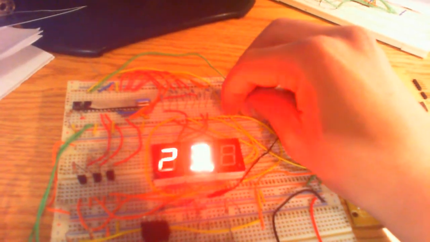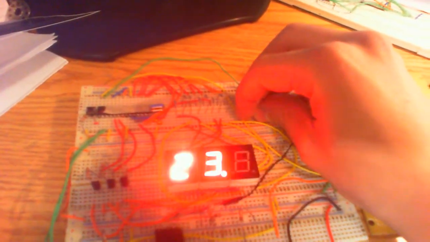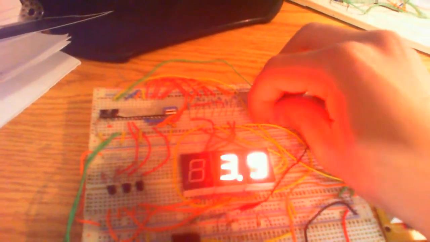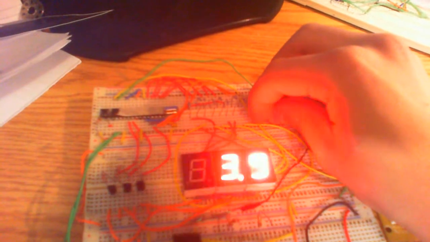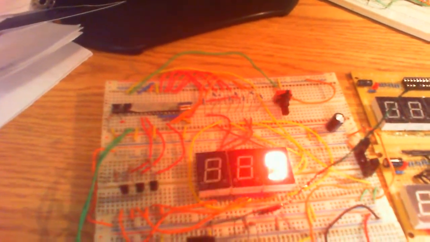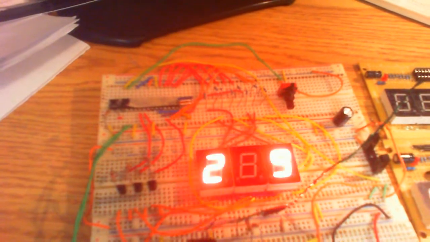The camera doesn't really portray it the way that you would see it with your own eyes. But at a certain point, you'll be scrolling through it right about there. When I'm looking at the display with my own eyes, I can see the number clearly, but it's obvious it's still flashing.